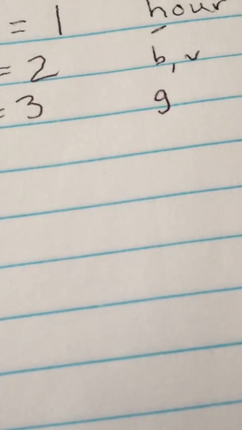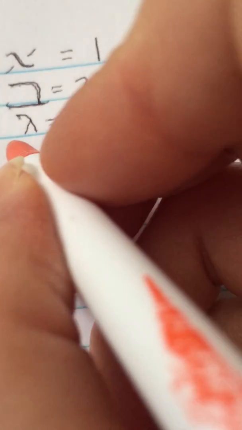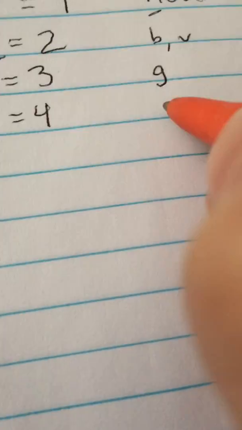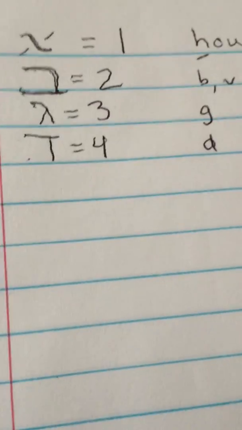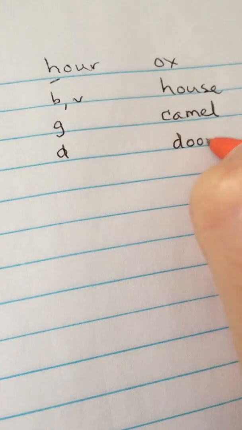This is Gimel. Gimel has a G sound, like a hard G, and it is a camel. Gimel is 3. Dalet. Dalet is 4. It has a D sound, and 4 is a door. It's a door.